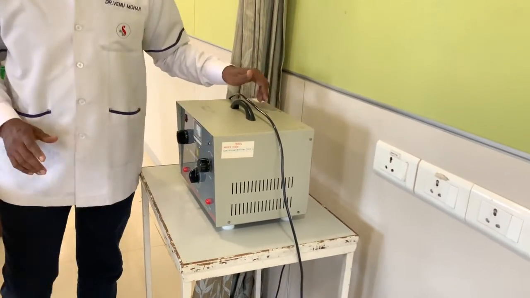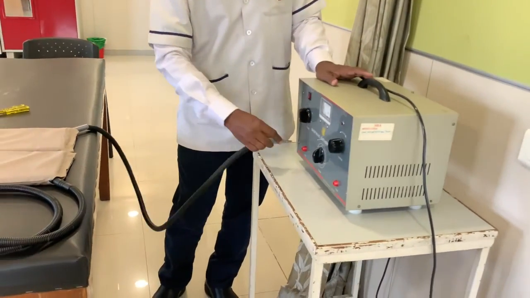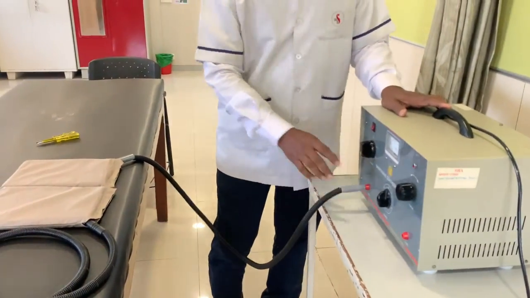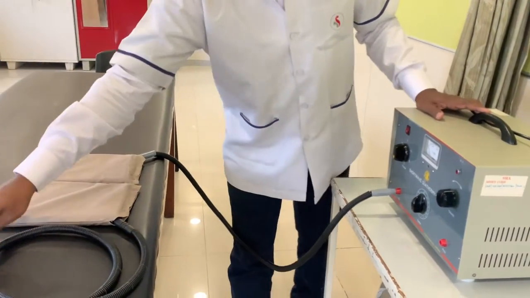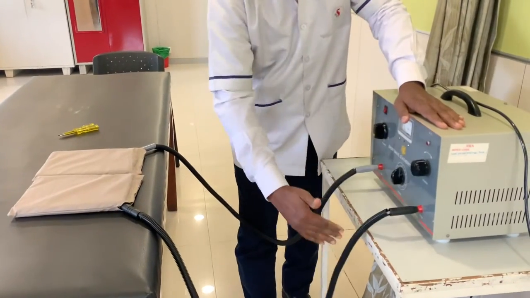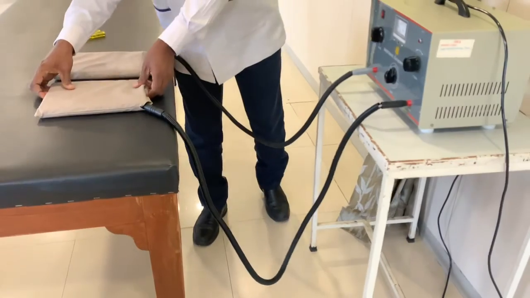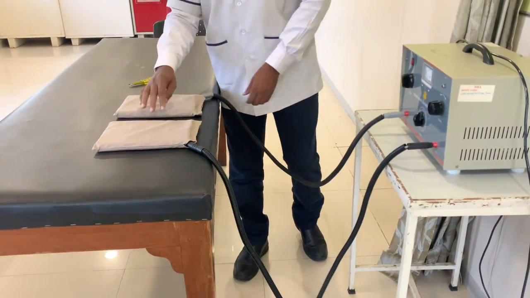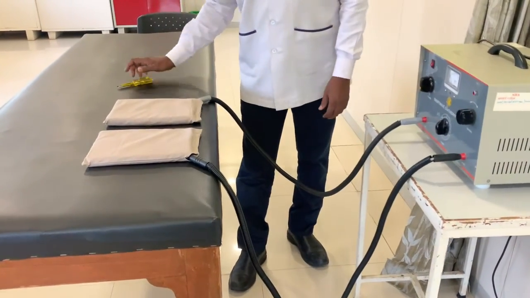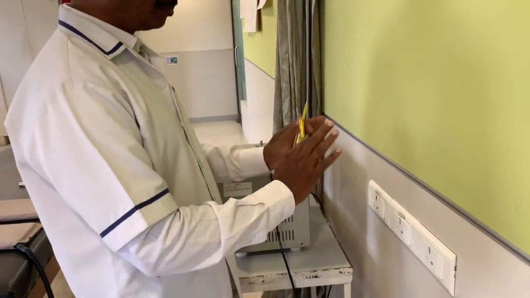So the next step is connecting the machine. When you connect the electrodes, you see that the cables are not twisted. Both the cables should be separate, they should not be closer. Both the electrodes should be placed apart, there should be some space between them. Next we'll continue with testing the power plug.